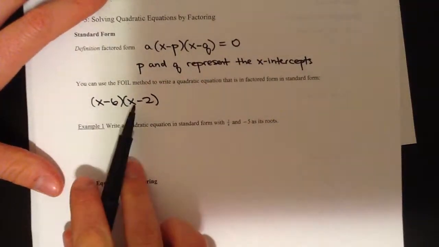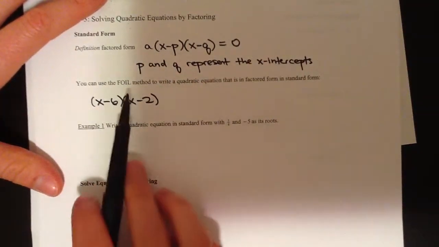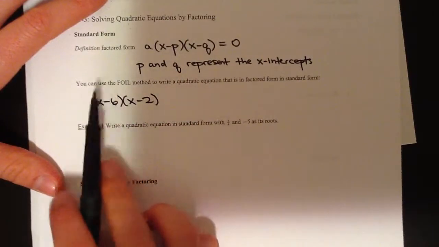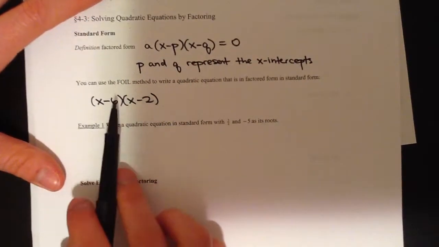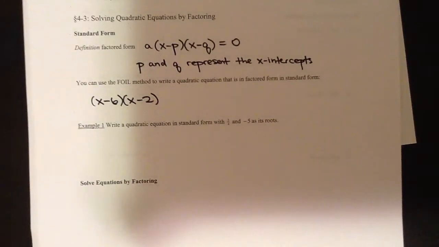So this represents factored form. That's what we were talking about here. So here x minus p is x minus 6, and then x minus q is x minus 2. So that means that 6 and 2 would be my x-intercepts. But like I said, I'm interested in getting this into standard form, not in leaving it in factored form like this. So what I'm going to do is the FOIL method. I'm going to color code a little bit for you.